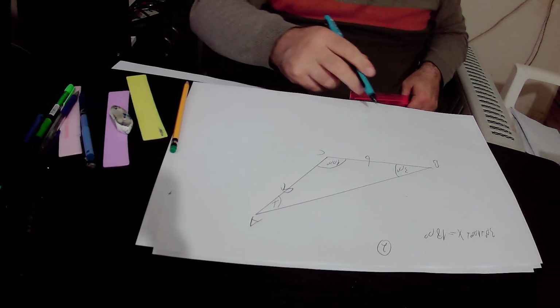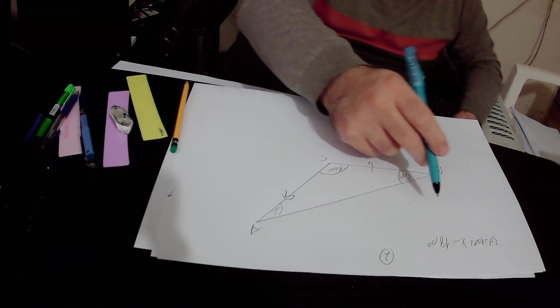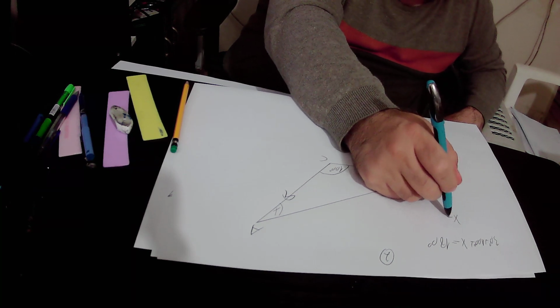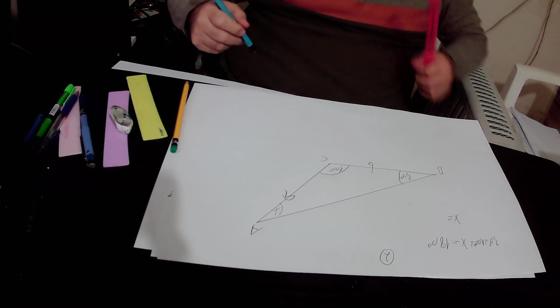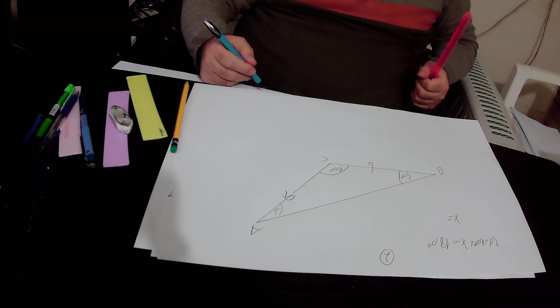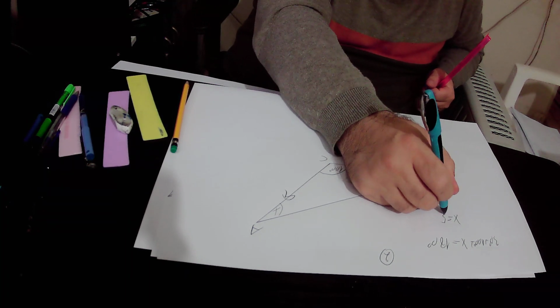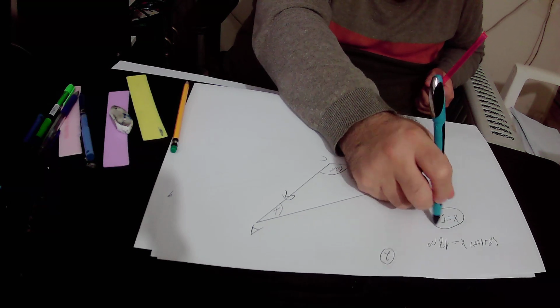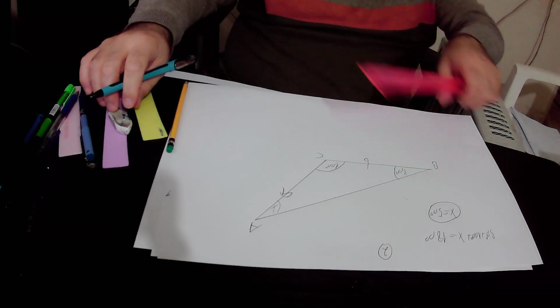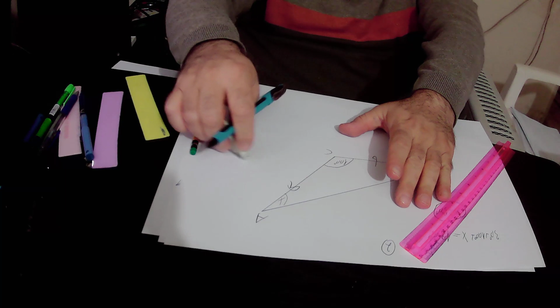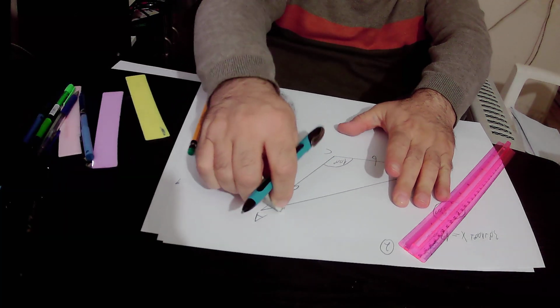Here we'll subtract 130 degrees from this equation, and we'll get that angle X equals 180 degrees minus 130 degrees. It equals 50 degrees. So we found out that angle X equals 50 degrees, so we'll substitute angle X by 50 degrees.